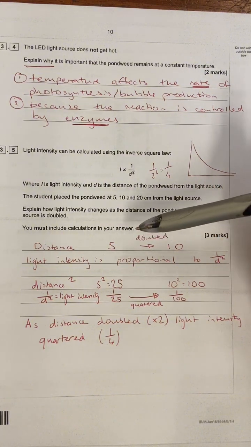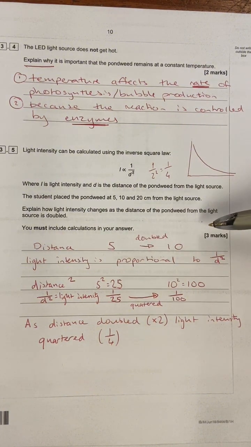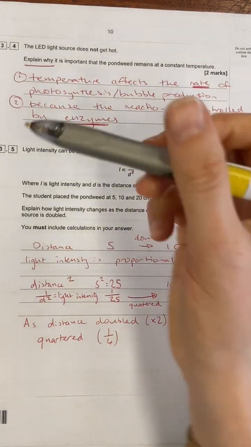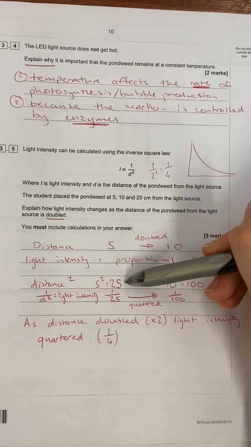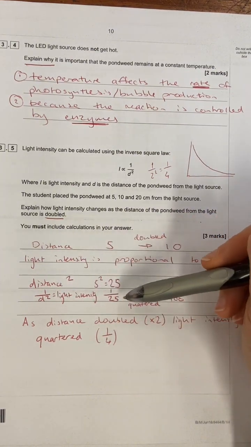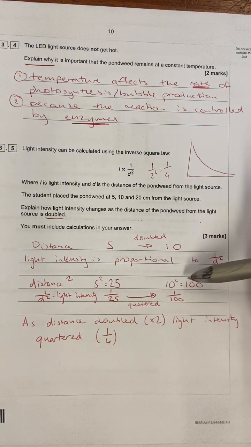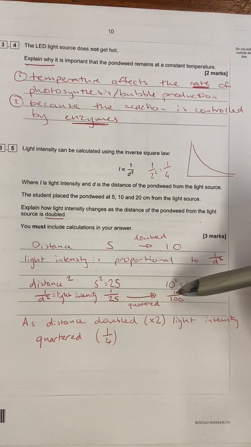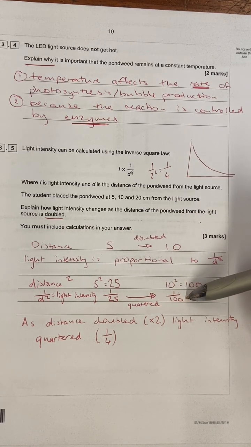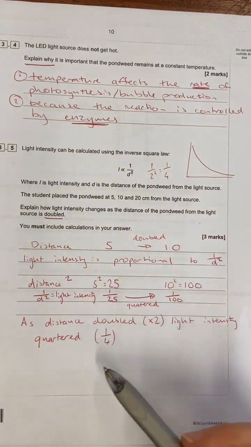So the way I have laid it out is I have a distance which is doubled. How does it change when it is doubled? I'm using the question to help me answer it. As it is doubled, what happens to 1/d squared? So 5 squared, 1/25; 10 squared, 100, 1/100. That is the same as it being quartered. So as distance doubled, light intensity quartered.